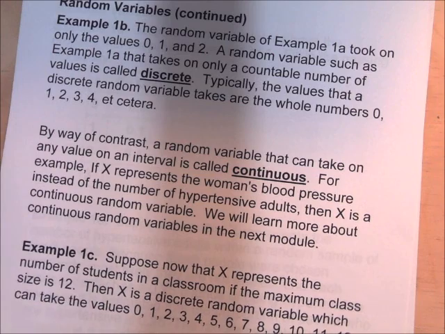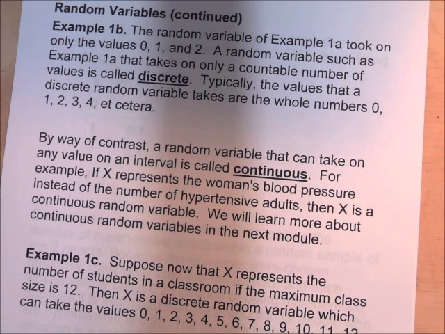Okay, so this next example, it's not so much an example, it's sort of a commentary about notation. The random variable of example 1a, this is example 1b, the random variable of example 1a took on only the values 0, 1, and 2. A random variable such as example 1a that takes on only a countable number of values is called discrete. Typically the values that a discrete random variable takes are whole numbers like 0, 1, 2, 3, 4, etc.